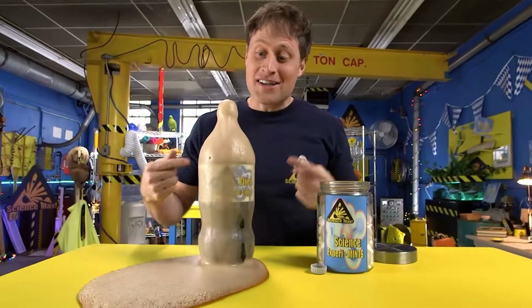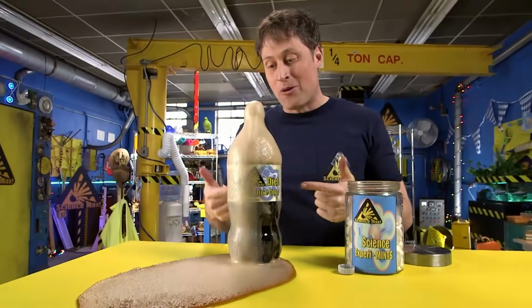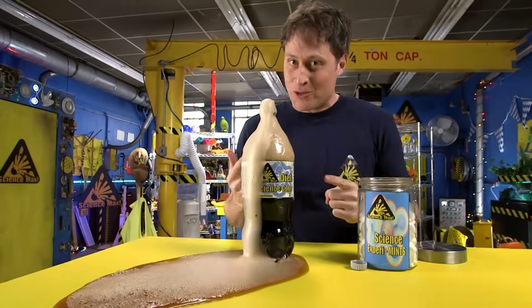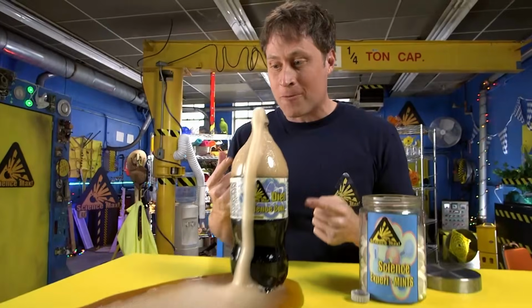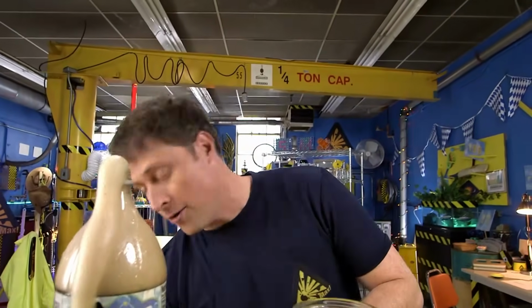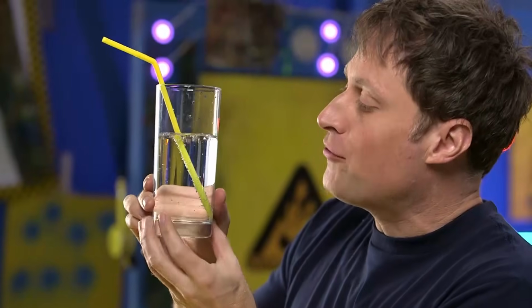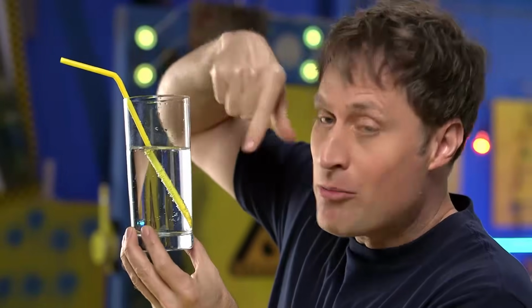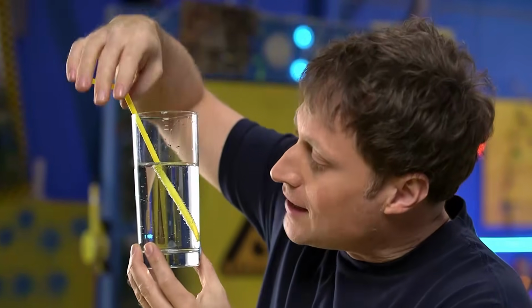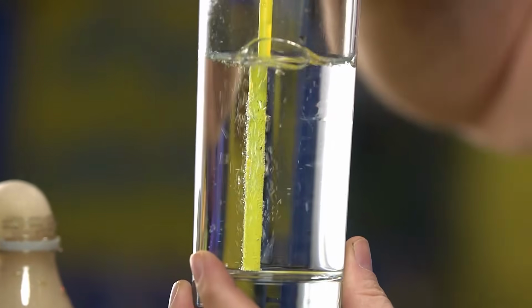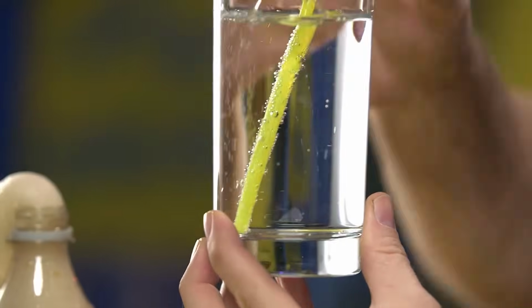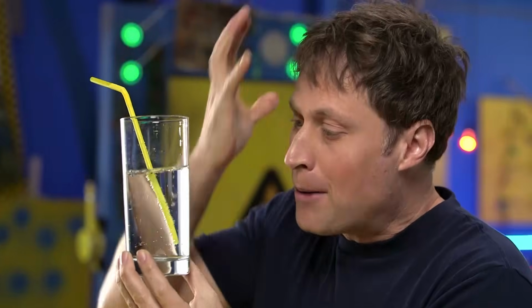What's going on here is all of the carbonation that was in the bottle is now being released much more rapidly than it would have been before. Now, why does this happen? Well, if you look at a carbonated beverage, you'll see that the bubbles don't come from everywhere. They come from the inside of the glass, or in this case, a lot are coming from the straw. And that's because the carbon dioxide bubbles like to find a little imperfection, something to hold on to in order to expand and bubble out.